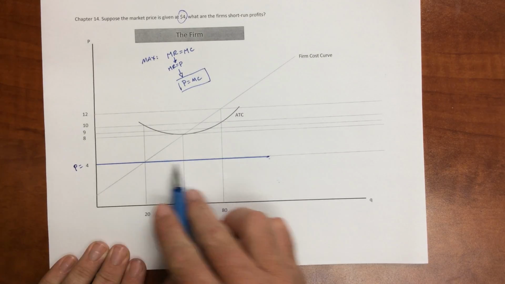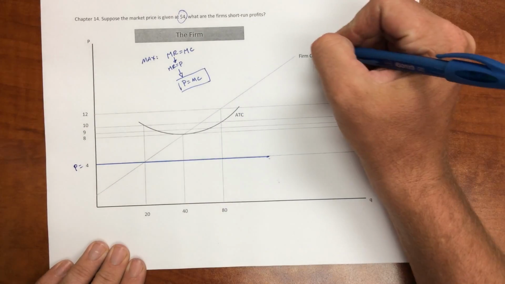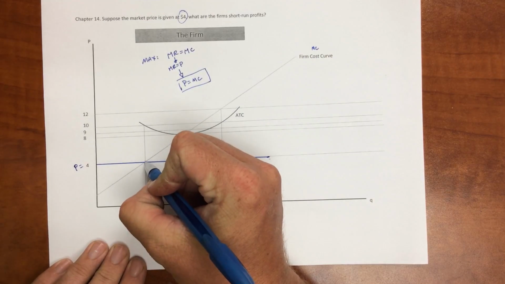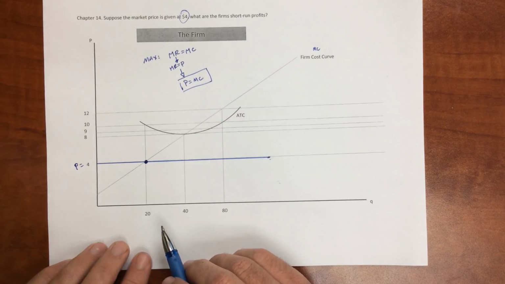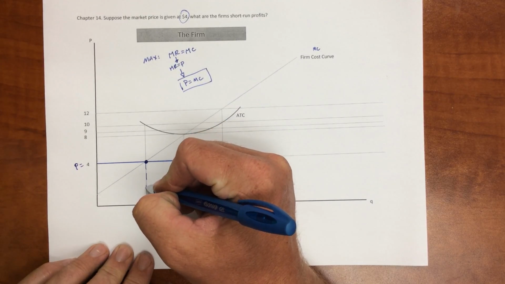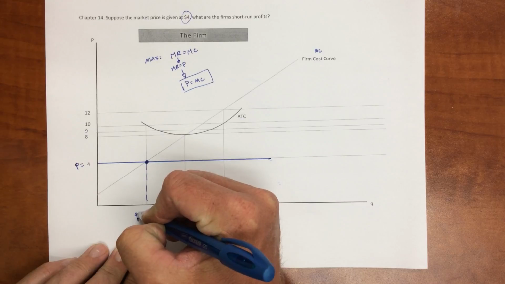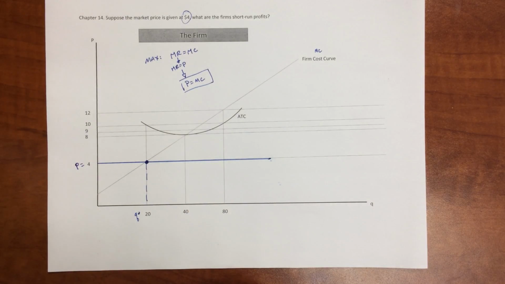So the blue line here is price. This upward sloping cost curve is our marginal cost curve. So this point right there is going to determine our optimal quantity. So I draw the line down, and therefore Q star is 20. All right, but now we want to be able to identify the profits.